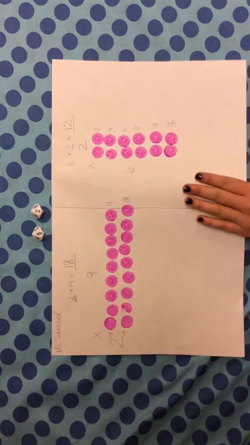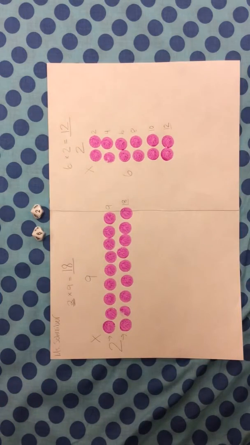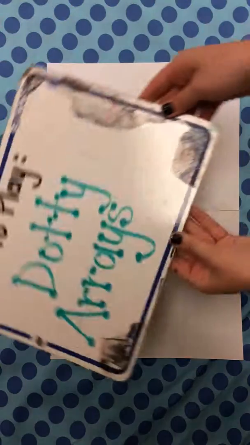If you'd like to do more, you can get another piece of paper, but you have to do at least 4 arrays to do the Dotty Arrays.